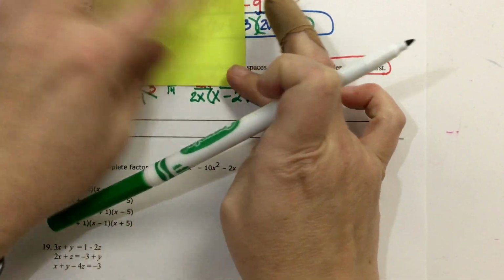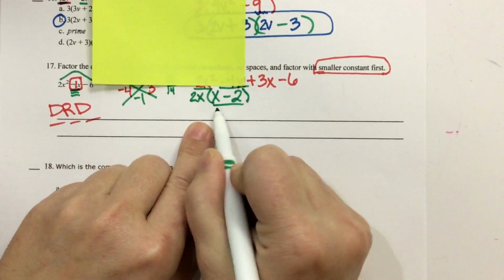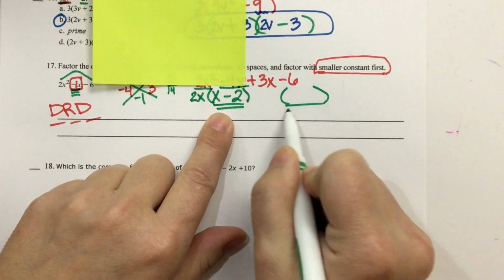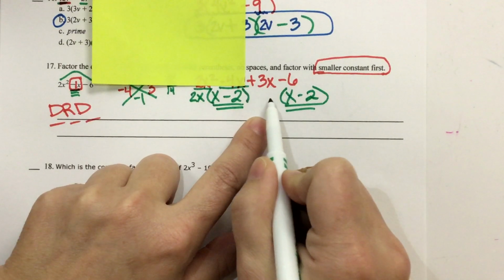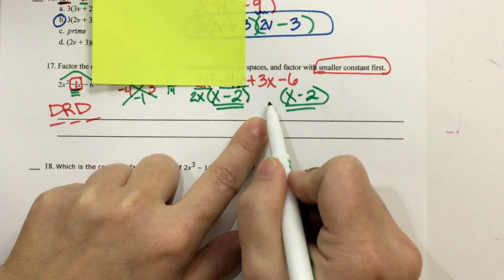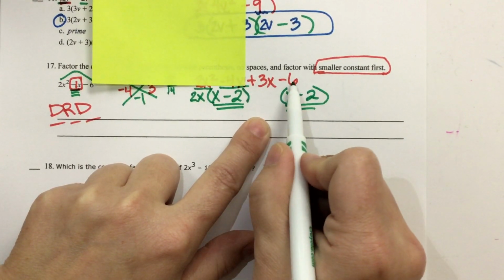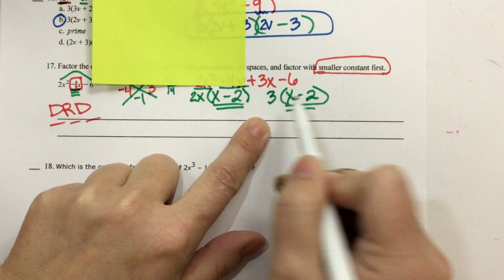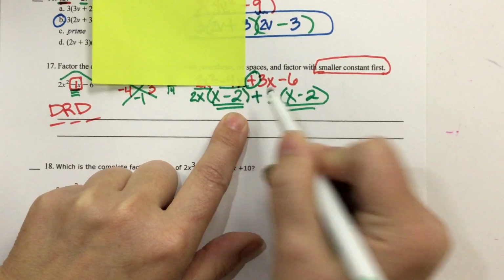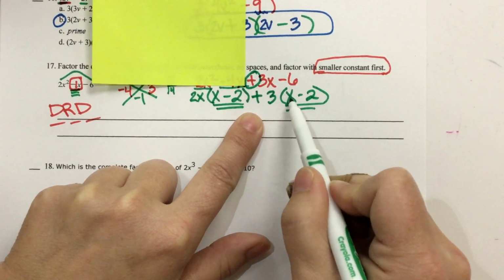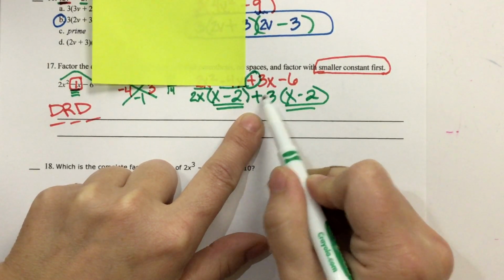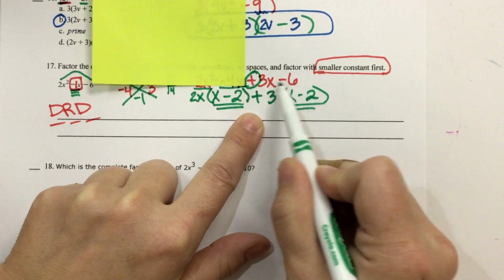Okay, now in the back, I am going to cheat. Whatever is in this set of parentheses has to be what's in this set. So I'm just going to copy it over. And now I'm going to backtrack and find the GCF. What's the greatest number that goes into 3 and also goes into 6? 3. And whatever this sign is, drop it. Now let's make sure this distributes to give me this. So 3 times x is 3x, and 3 times negative 2 is negative 6.